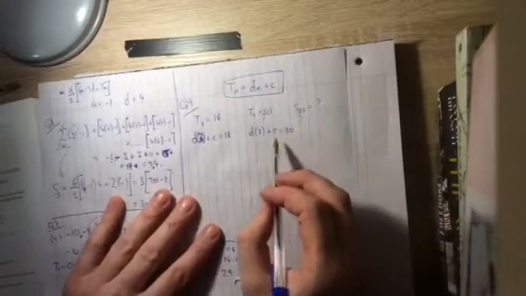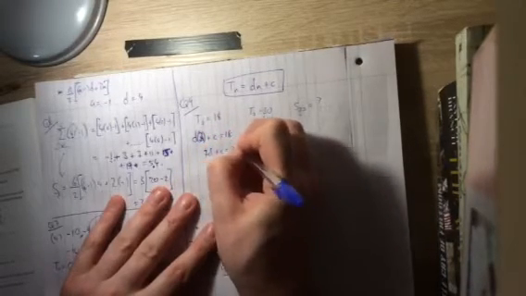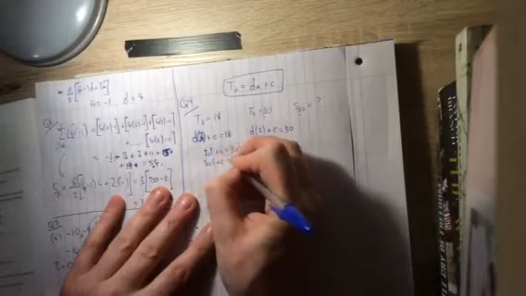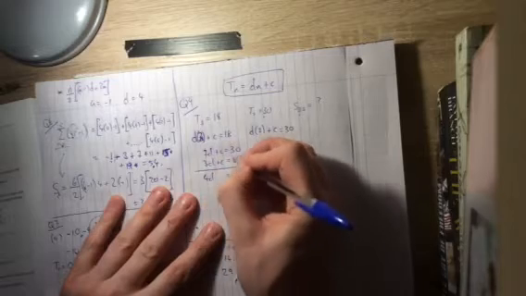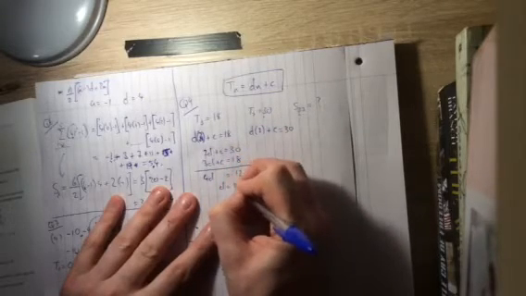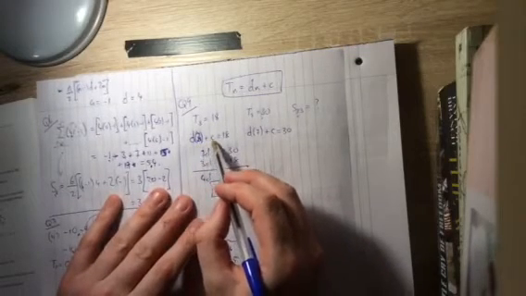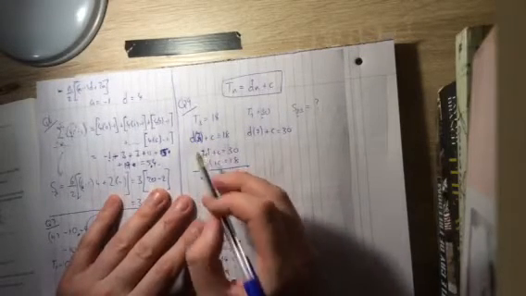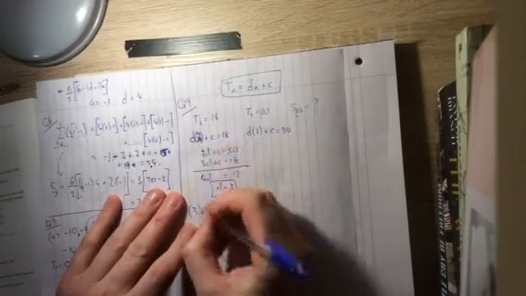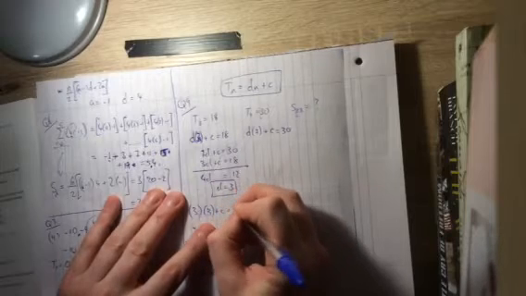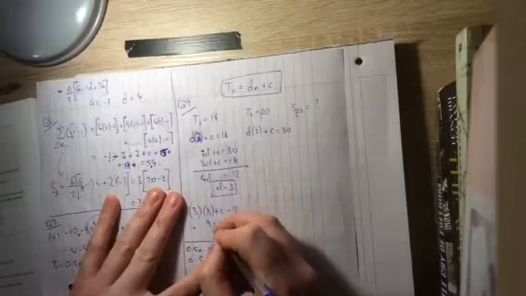Okay, so simultaneous equations there. We have 7d plus c is 30 and 3d plus c is 18. So subtracting them gets us 4d plus 0c is equal to 12, and that d is 3. And then come back up and work out what c is. Well, 3 times 3 plus c equals 18. 9 plus c is 18, and c is 9.